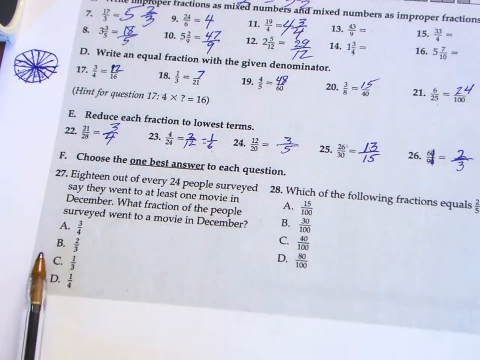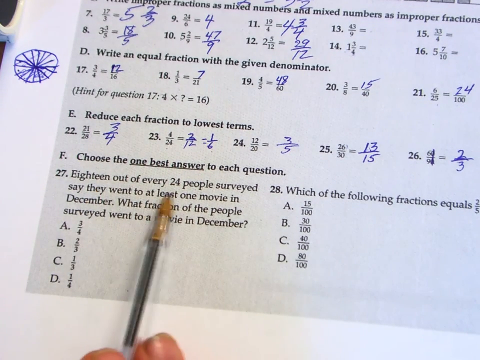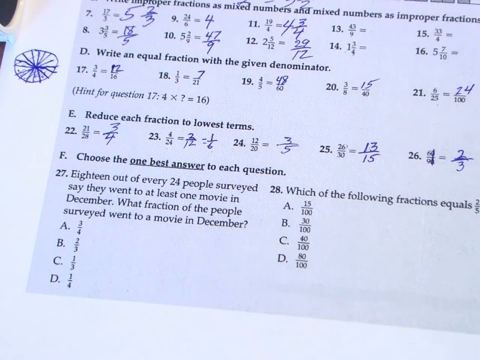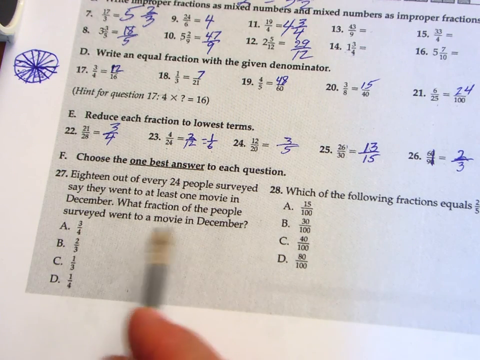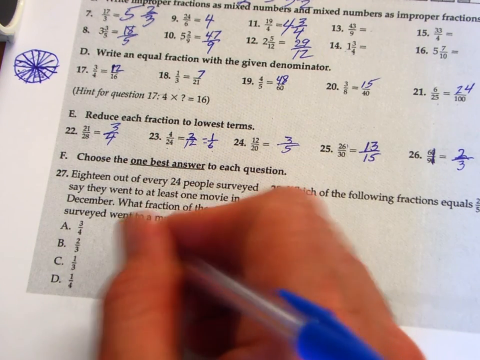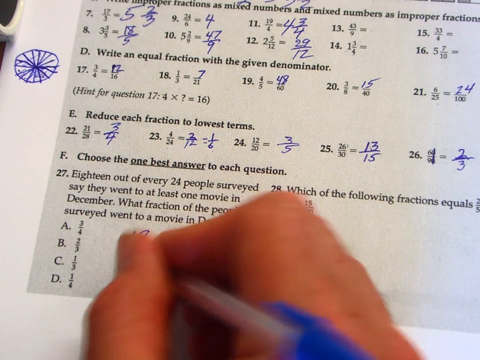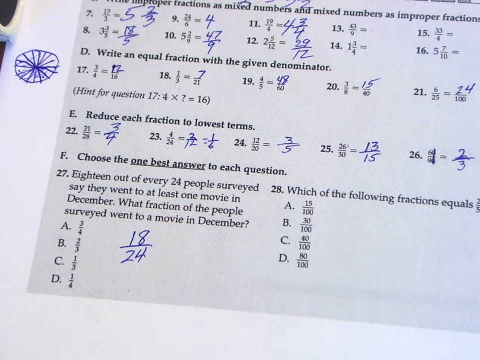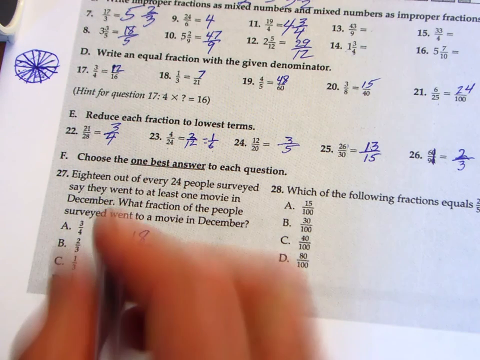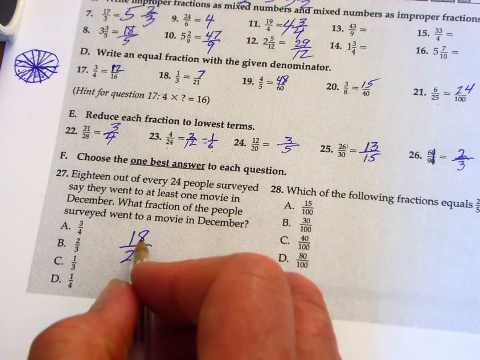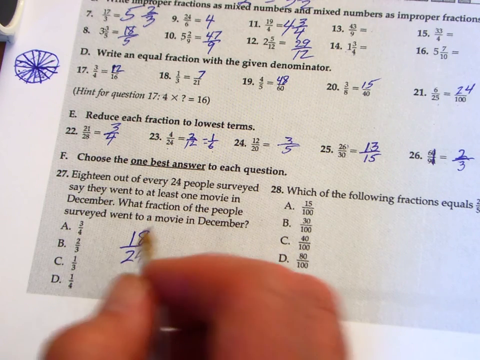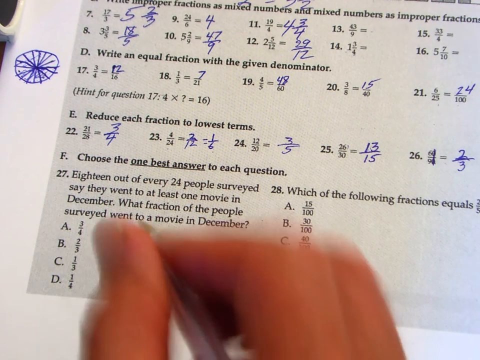Did you try these on your own? 18 out of 24 people surveyed say they went to at least one movie in December. What fraction of the people surveyed went to a movie in December? 18 out of 24. That's the fraction of people who went to a movie. But we can reduce it. There are even numbers, so we could divide by 2. But if you know your multiplication tables, you might know they're both divisible by 6.